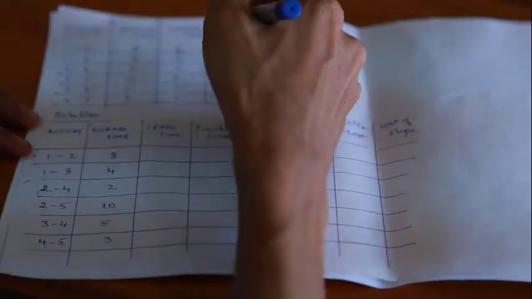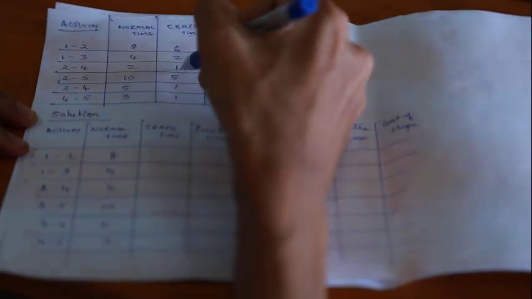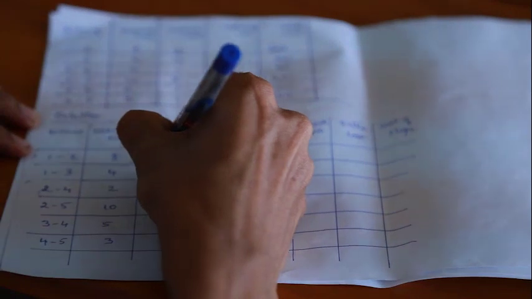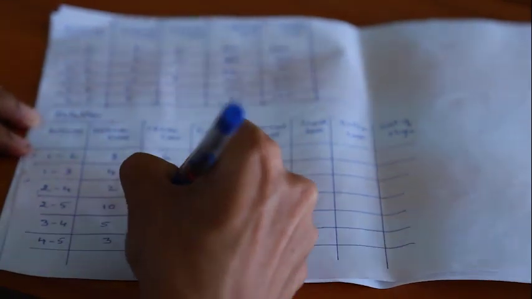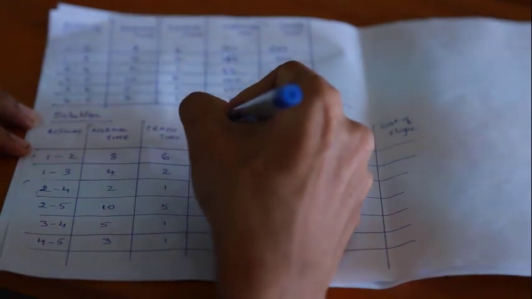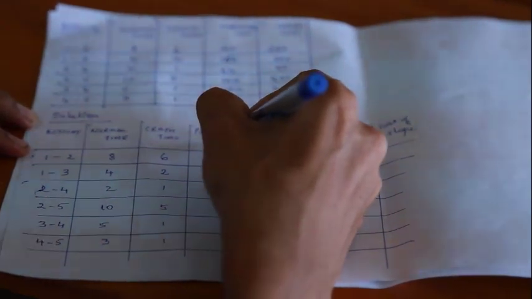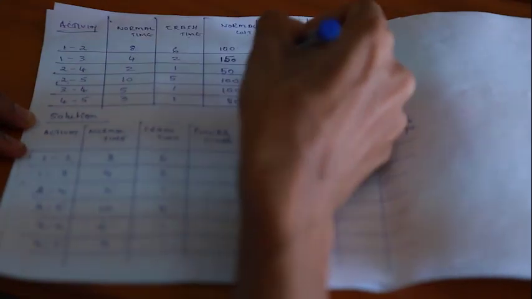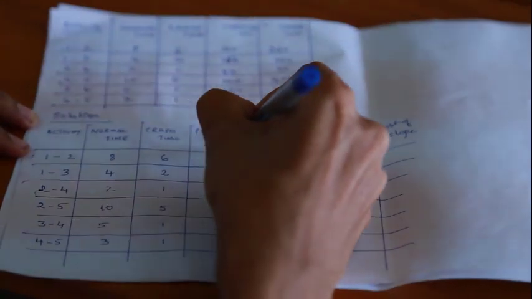Then we have a crash time here, which is 6, 2, 1, 5, 1, 1 for each of the activities. And now we'll have to find out the possible crash. The possible crash is not given in the question, so therefore we'll have to find it out.